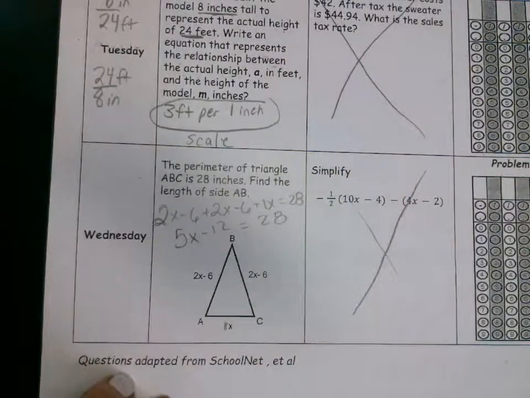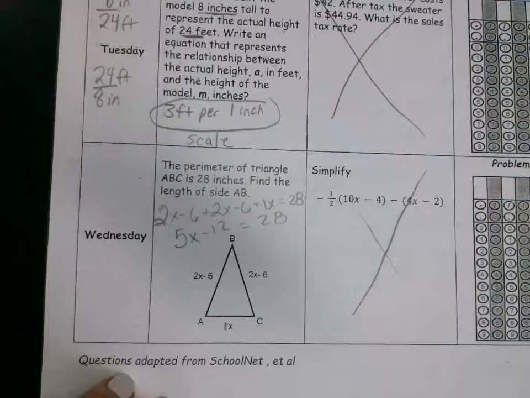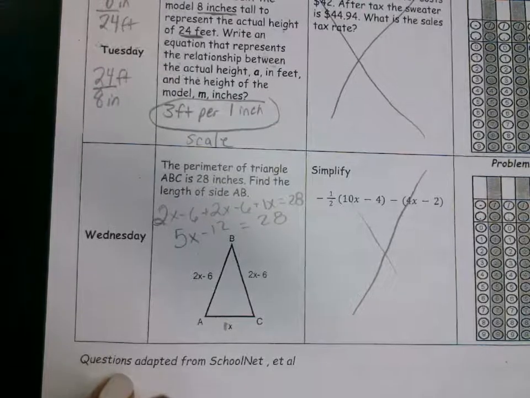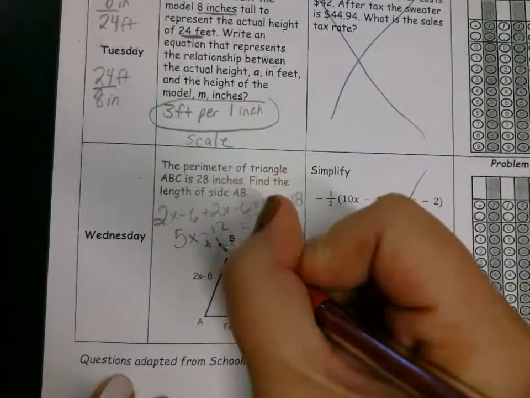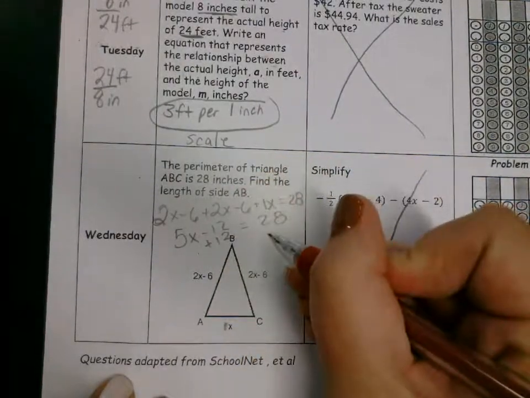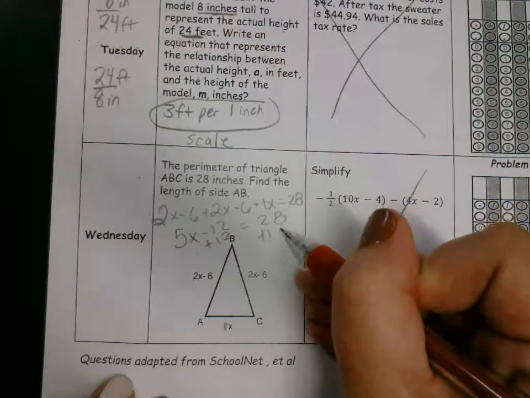Now what do I need to do? How do we get x by itself, y'all? What goes first? Do we get rid of the 5 or do we get rid of the negative 12? The negative 12. How do you get rid of a negative 12? Adding. Good. If I add on this side, I have to do it on the other side too. Good job.